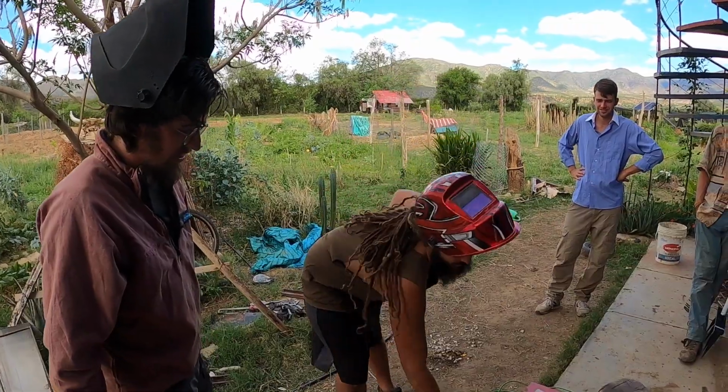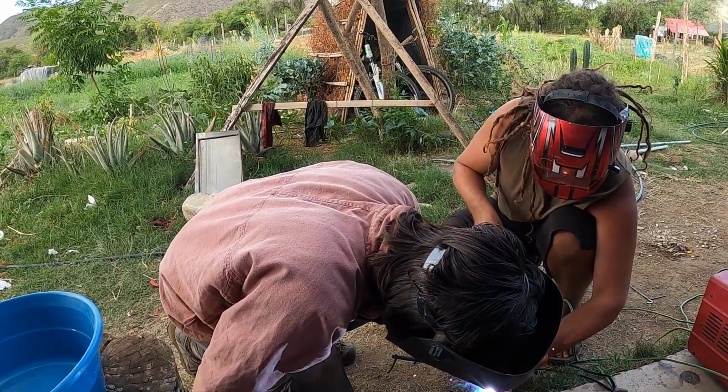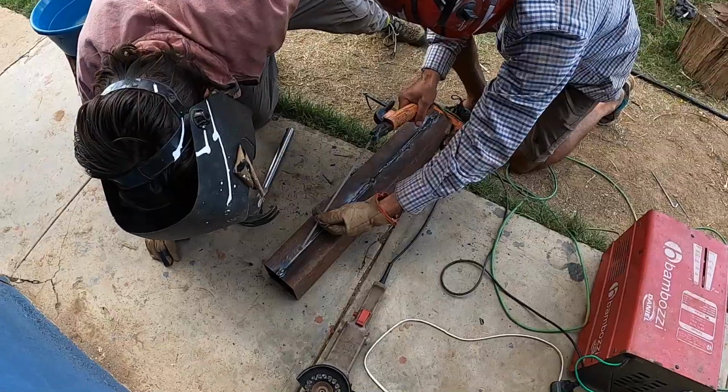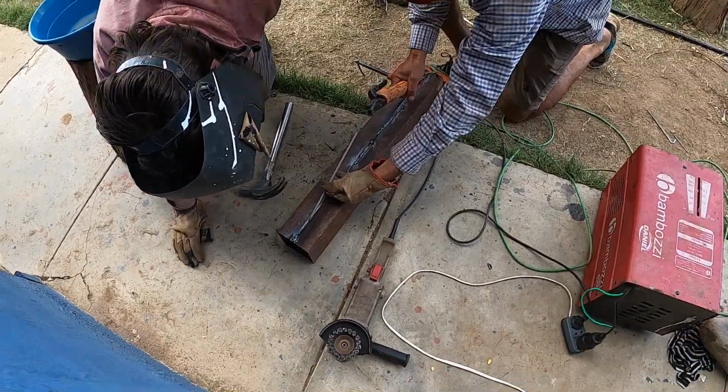The welder extraordinaire. Slow. If it's like that, it's really good. So I should start lower and then go up? Yeah.